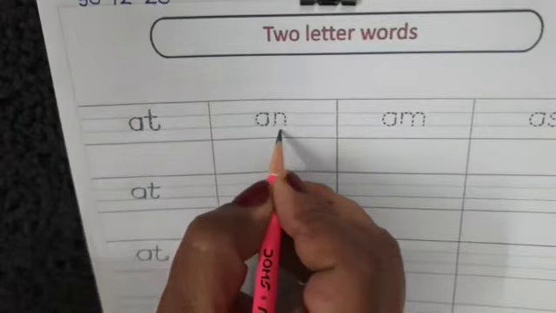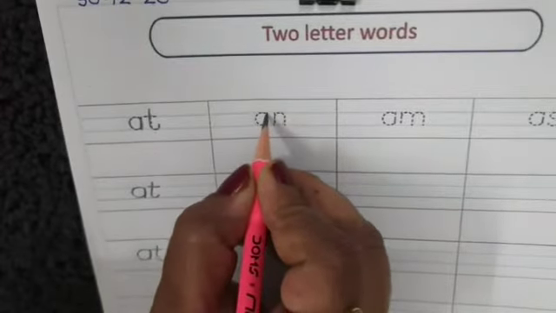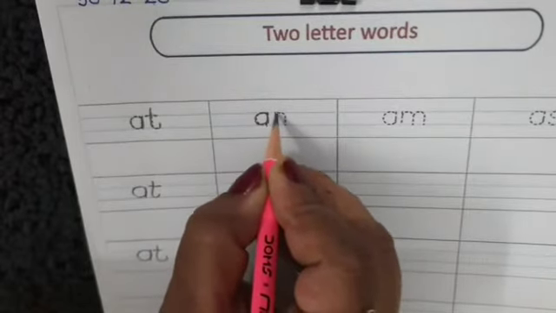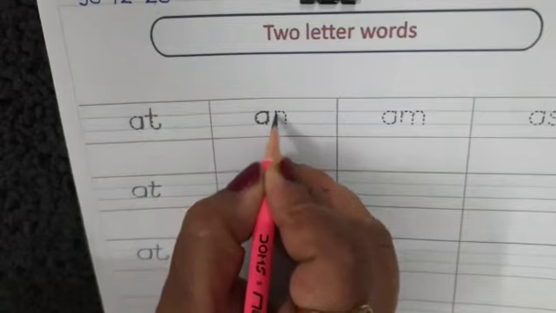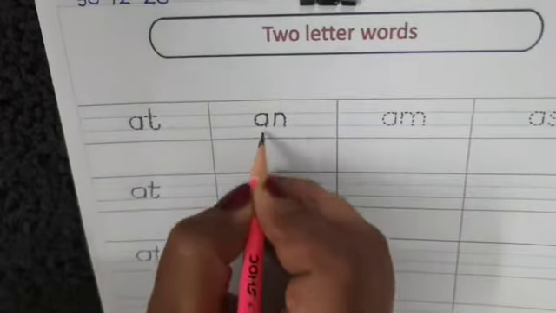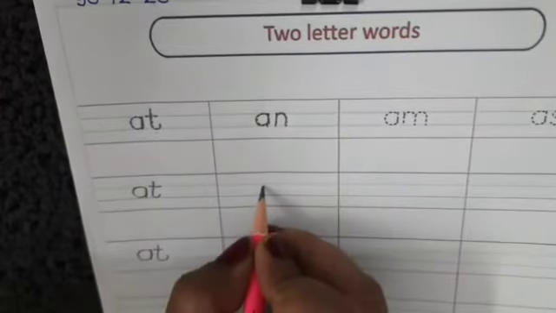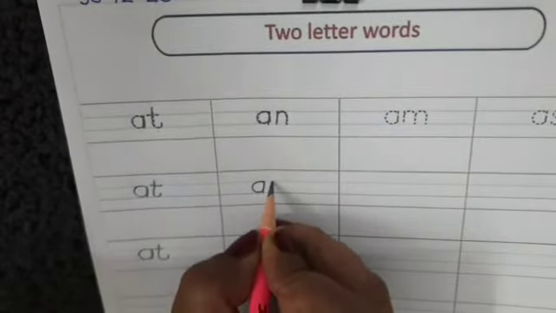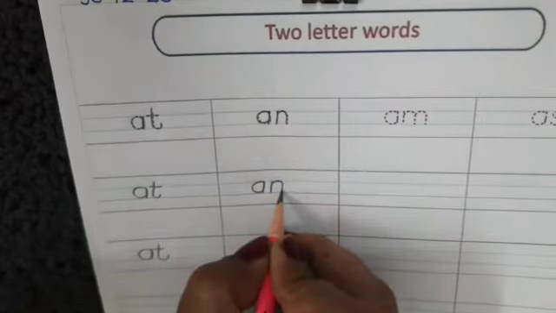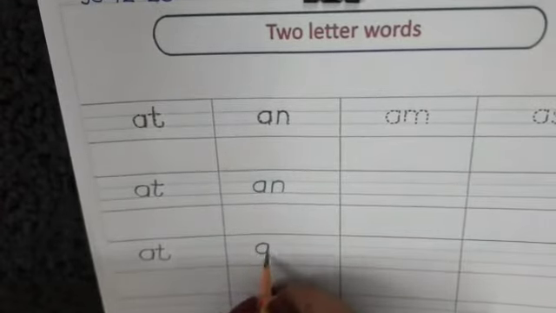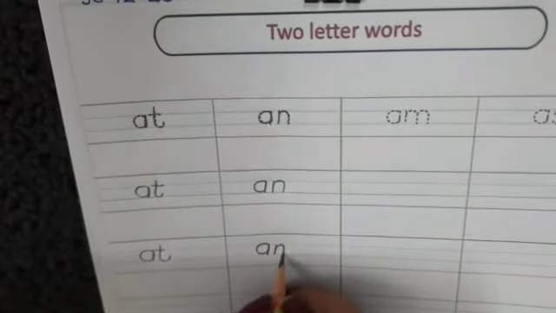A and an. Let us trace it. C curve, go up, come down straight. Standing line, go reverse back up, make a curve, come down straight. N. A and N. C curve, go up, come down straight. And standing line, go up, make a curve, come down straight. A and N.